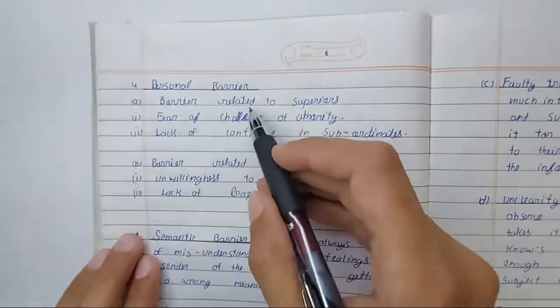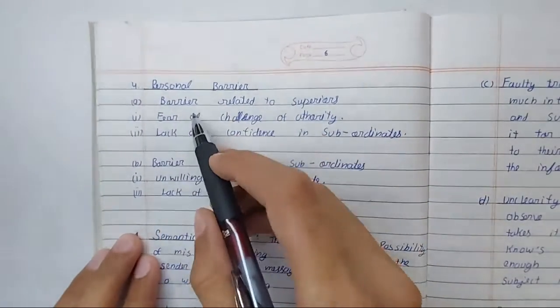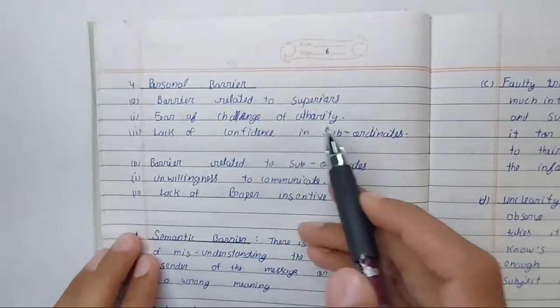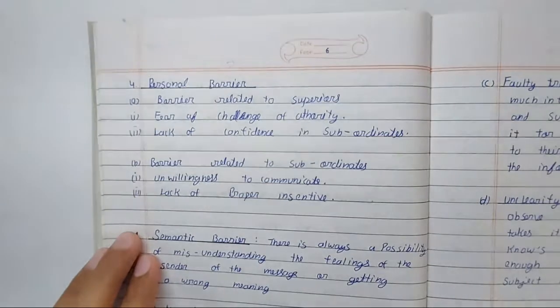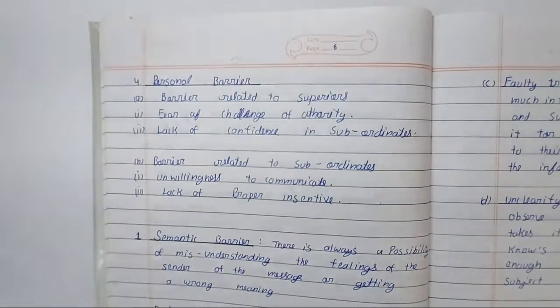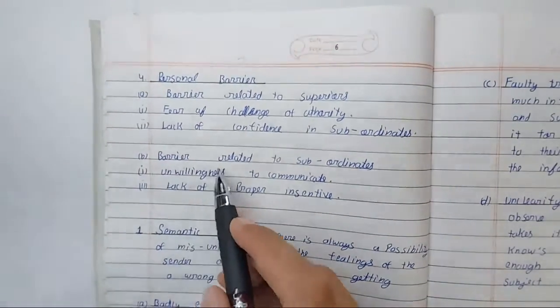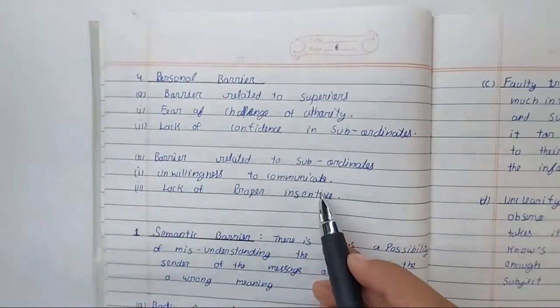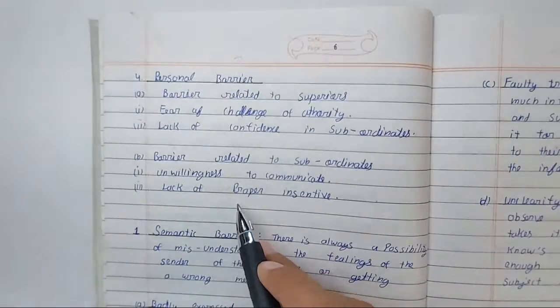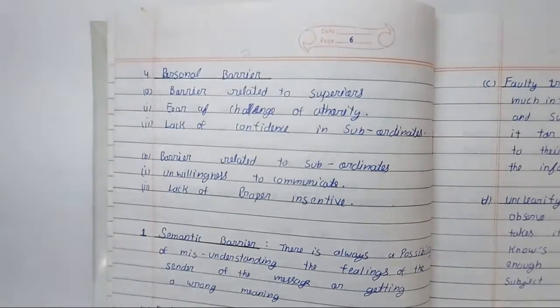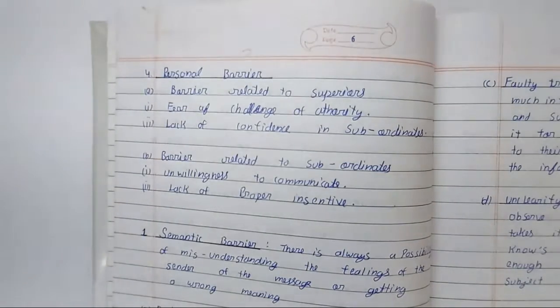Fourth one is personal barrier. A, barriers related to superiors. First one, fear of challenge of authority. Second, lack of confidence in subordinates. B, barriers related to subordinates. First one, unwillingness to communicate. Second, lack of proper incentive. If incentive is not proper, it also creates a barrier in communication.